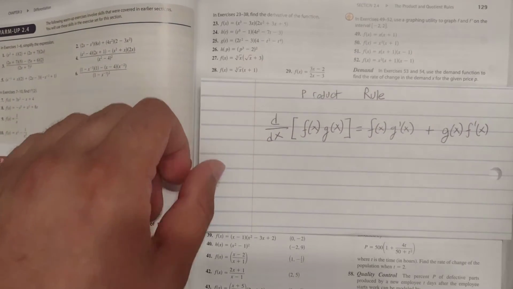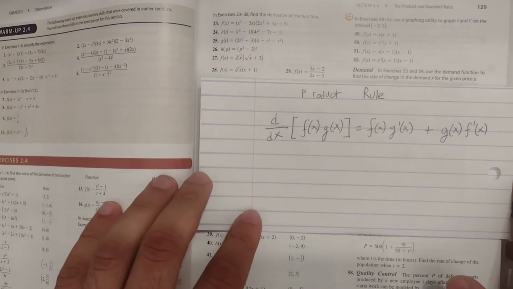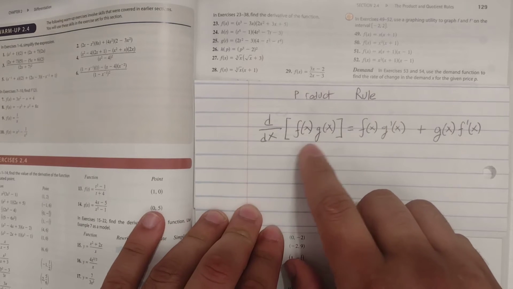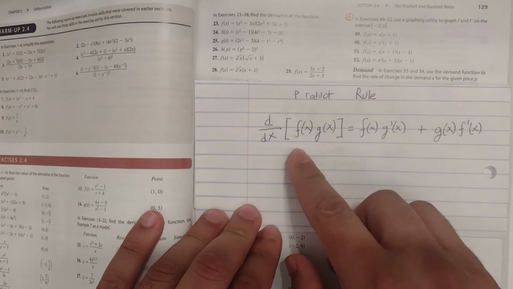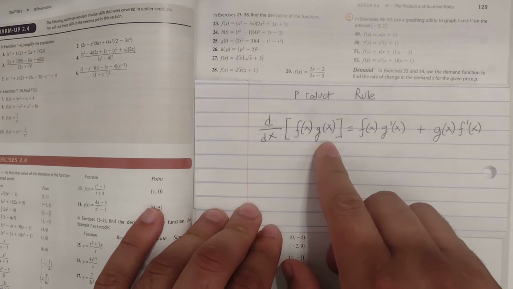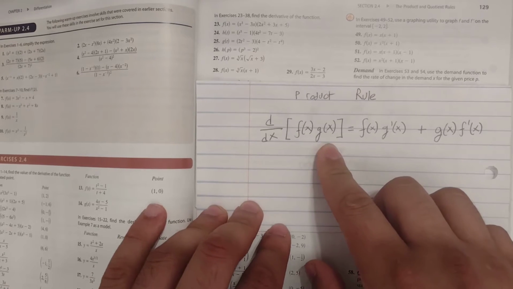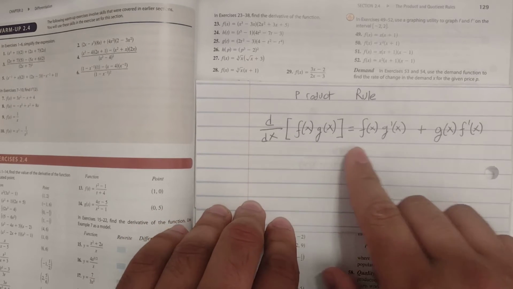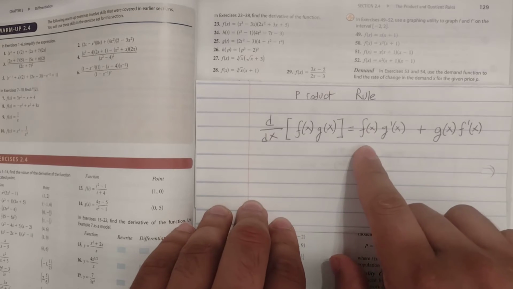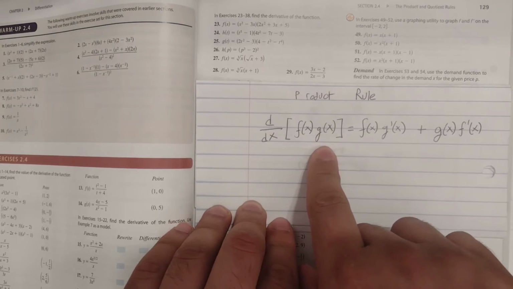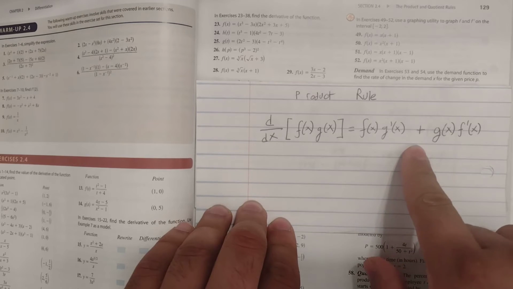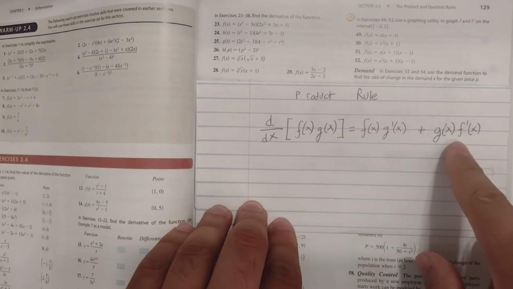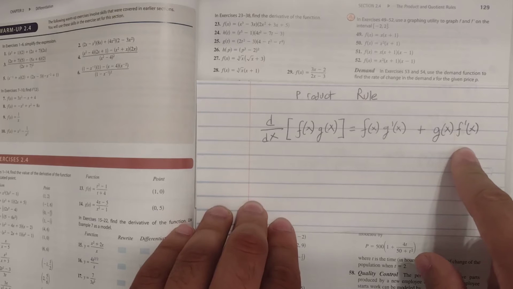We are on section 2.4, which is the product and quotient rules. We'll start off with the product rule. The product rule is the idea that if you're trying to take a derivative of what's effectively two functions next to each other, an f of x times a g of x, you can break that down to f of x times the derivative of g of x, so g prime of x, plus g of x times the derivative of f of x, or f prime of x.